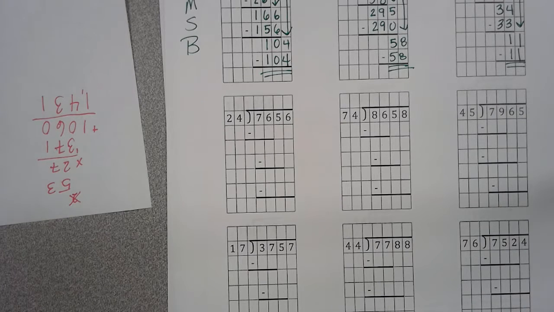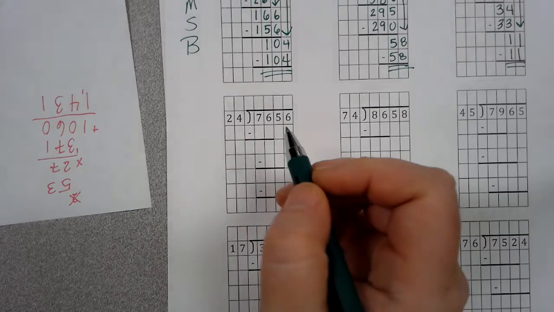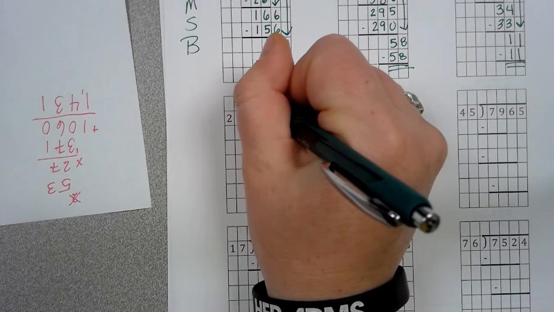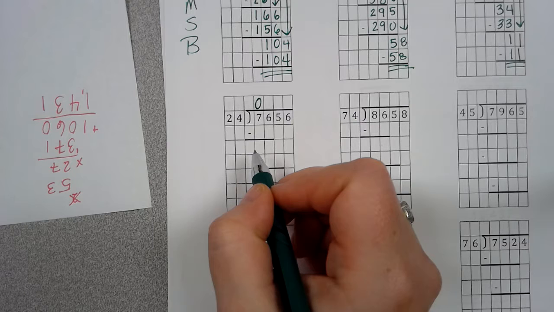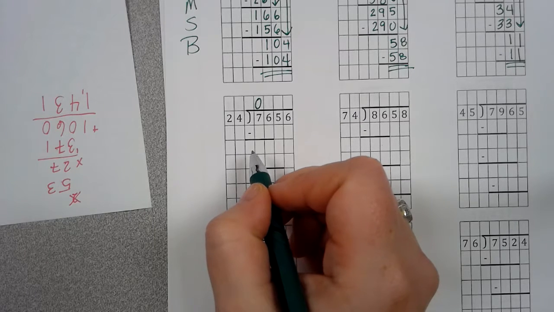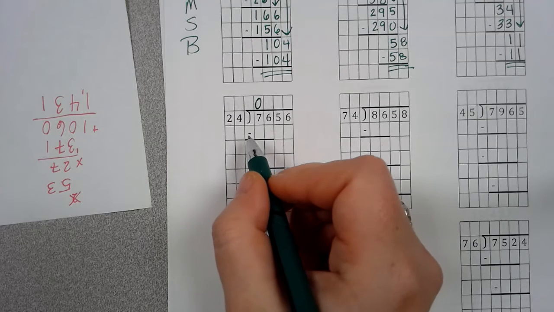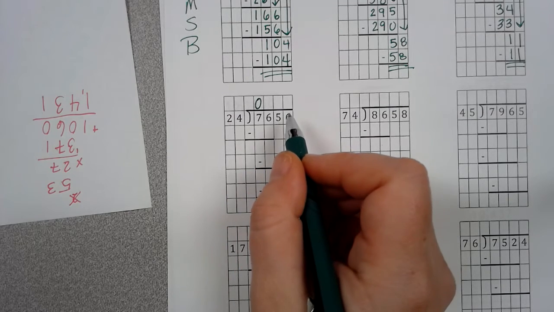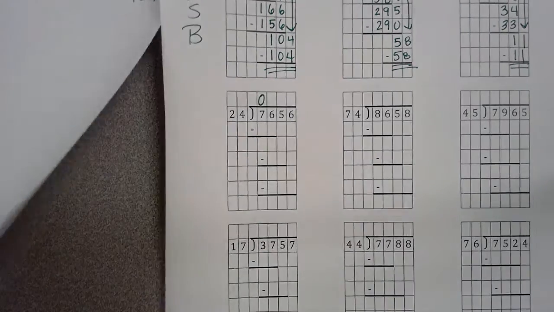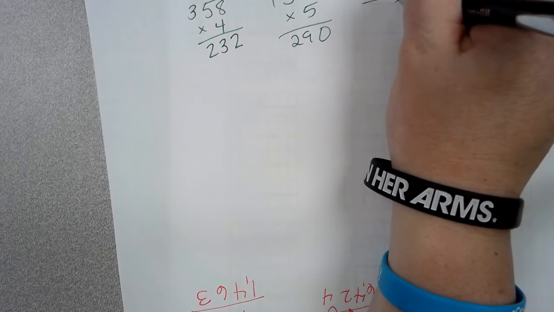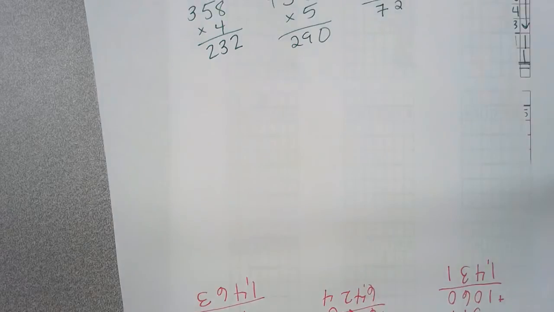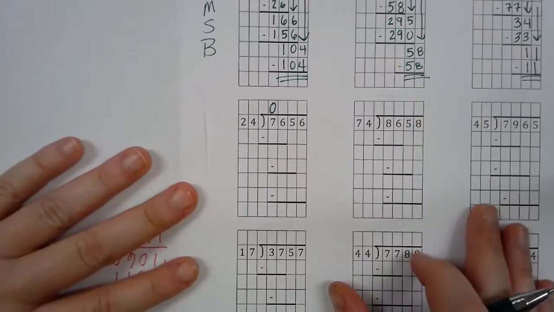All right, so I have 7,656 divided by 24. Now, let's do our little thing. How many times will 24 go into 7? 0 times. But 24 will go into 76. Okay. How many times? Let's find out. How many times will 2 go into 7 without going over? 2, 4, 6, 8. Okay, 3 times. So I'm going to go 24 times 3. That is 12. Carry my 1. 72. 72 would work just fine.